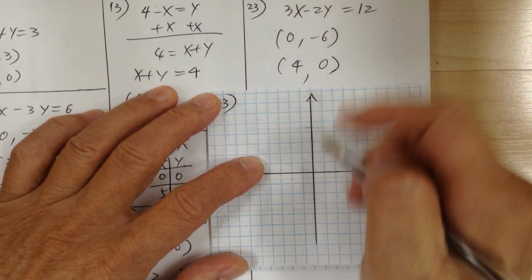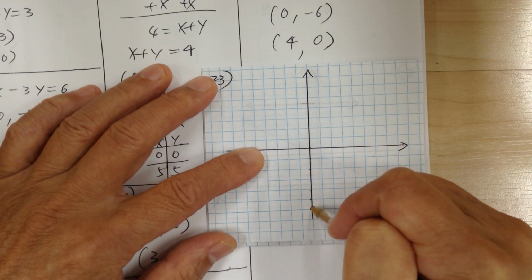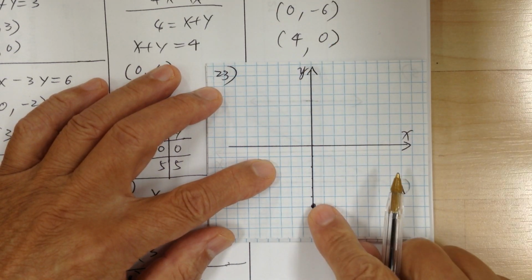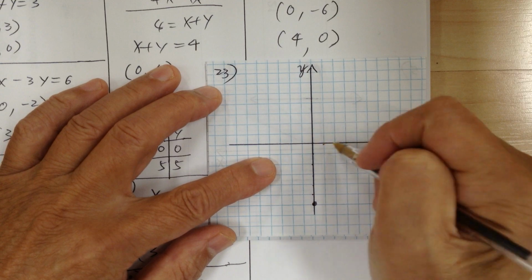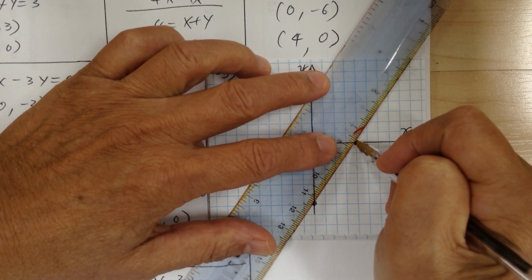Okay, so first point is 0, negative 6. So 1, 2, 3, 4, 5, 6, right over here. Make sure you label your axes. And then next one is 4, 0. So 1, 2, 3, 4, 4, 0. Okay, and connect the dots.